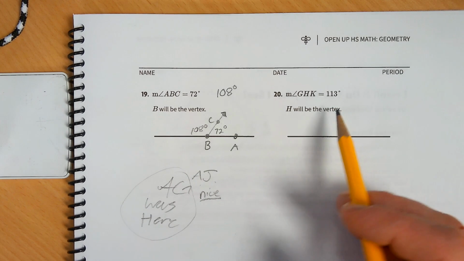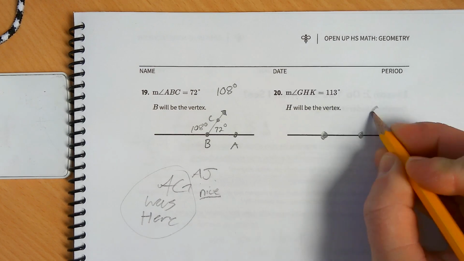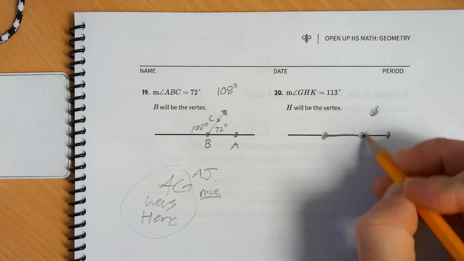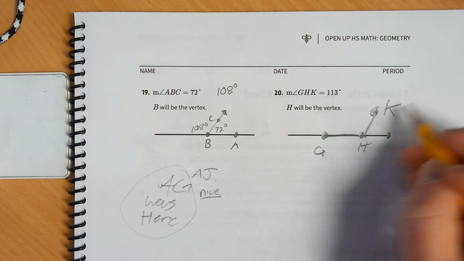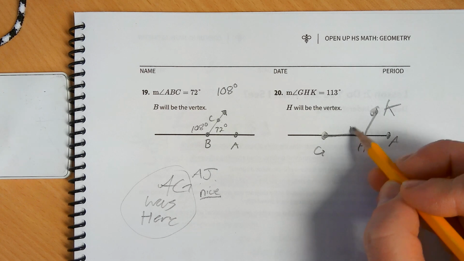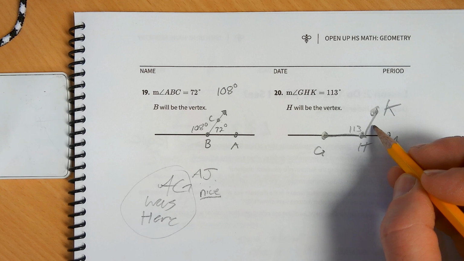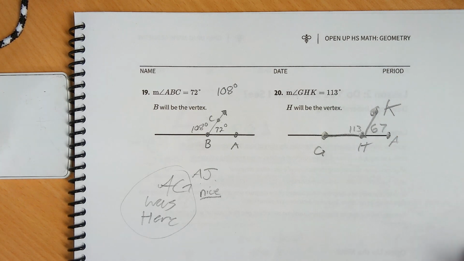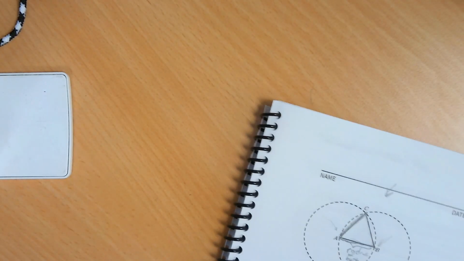Measure of GHK. Oh, yeah. This is the ones we have to label, right? GHK. I want to give that point a name. That means this one is 77? No, 67. That was close. I almost made a mistake. And thus concludes the key.